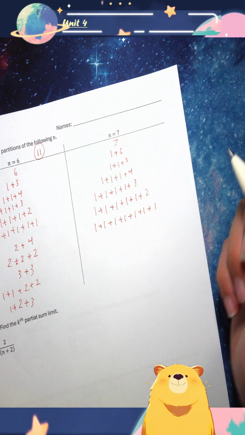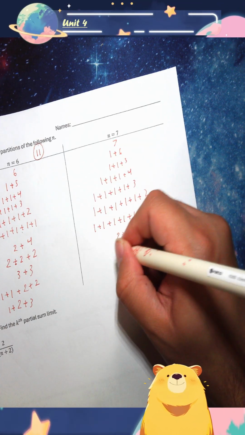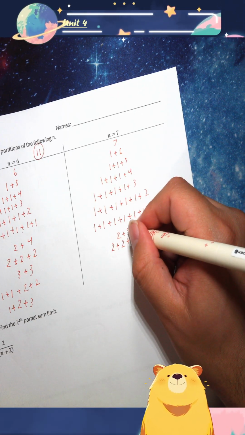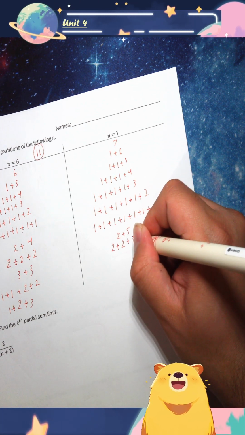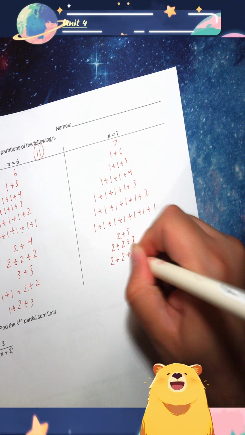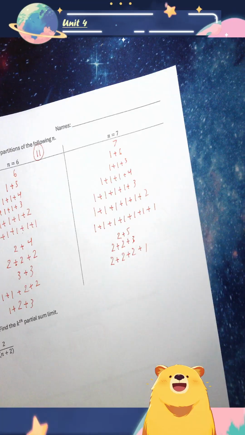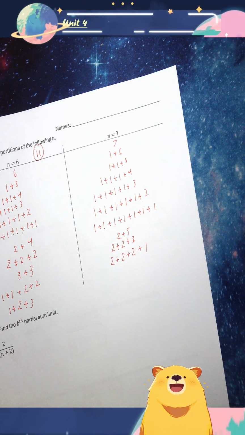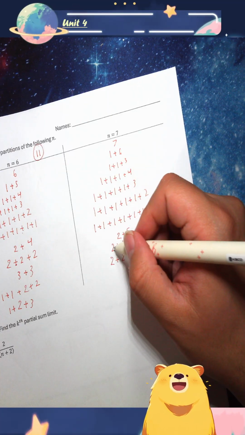Okay. Now I'm going to take out the 2's. So 2 plus 5, 2 plus 2 plus, what is it? 3? Yeah, 3. And then 2 plus 2 plus 2 plus 1. And then you can start turning these into plus 1s where you have 1 plus 1 is 5.